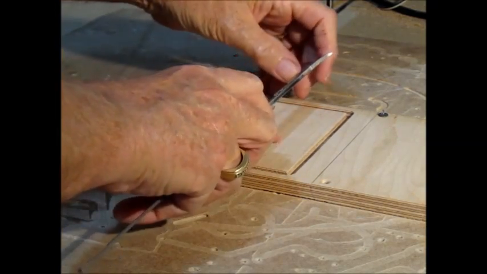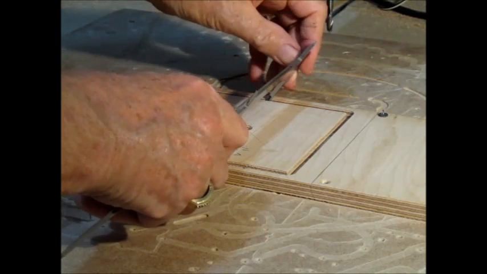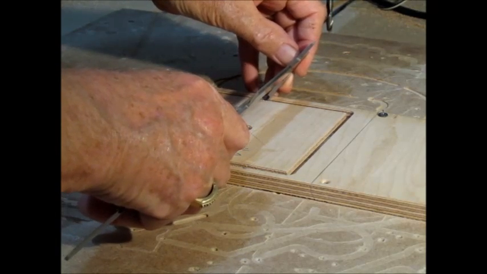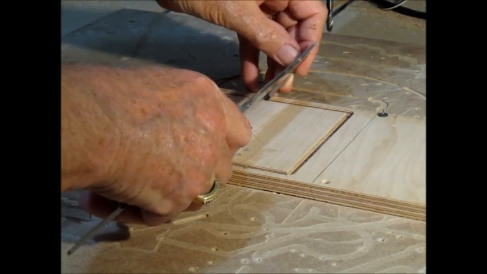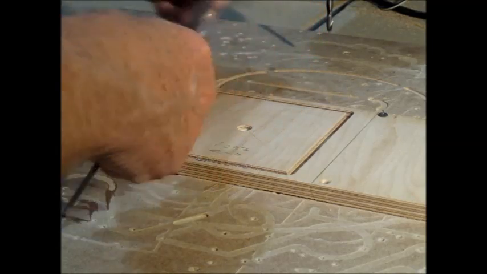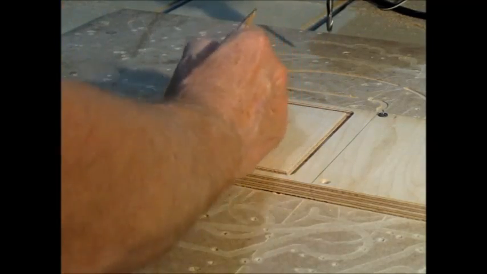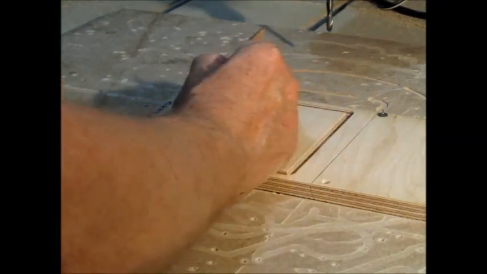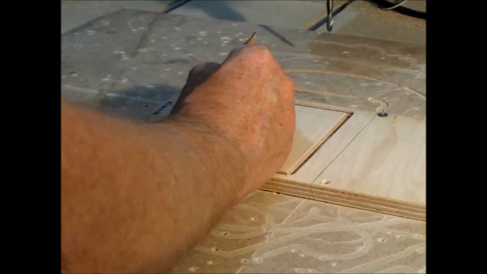And in the Y direction, it looks to be 16 thousandths. So I'm plus 16 in my Y direction.